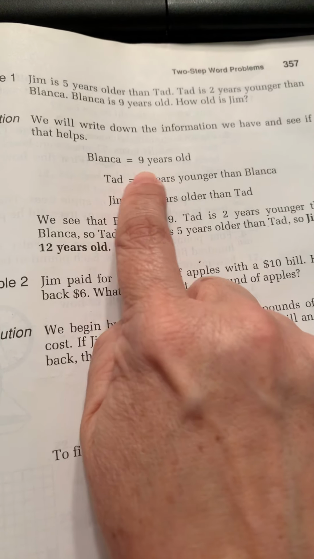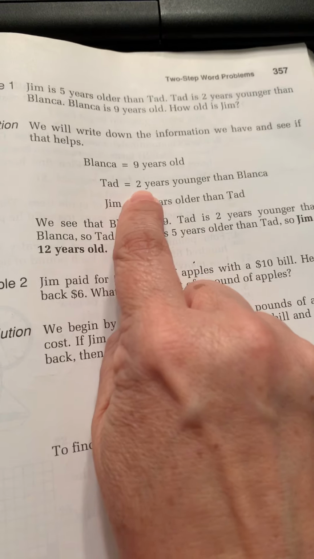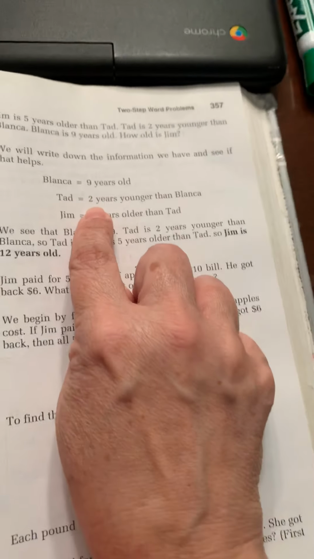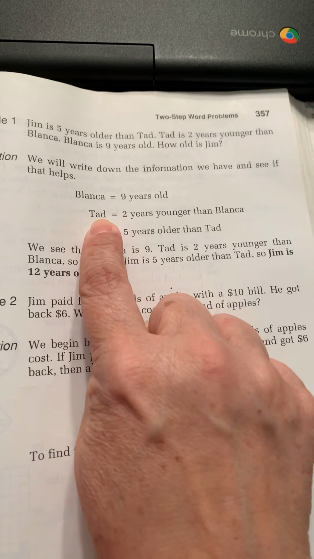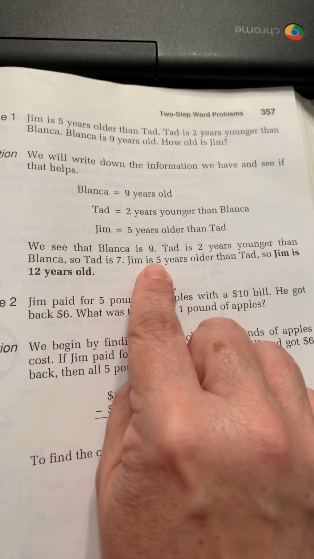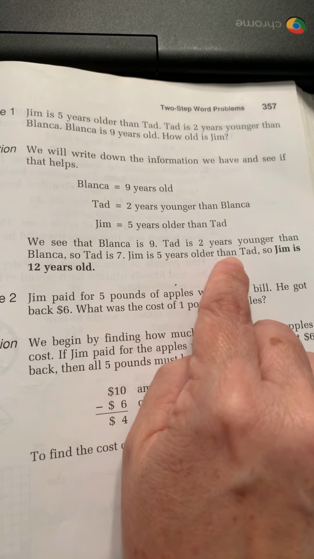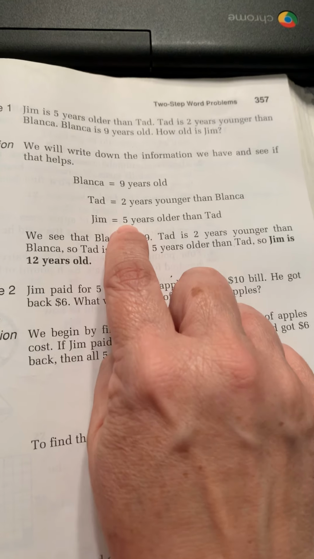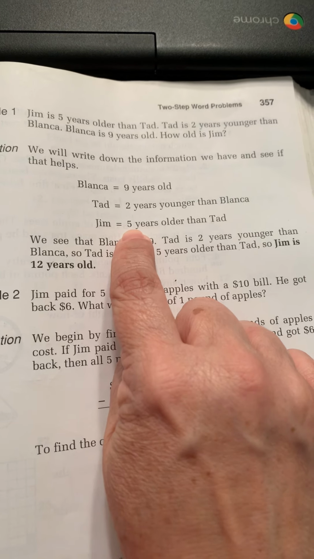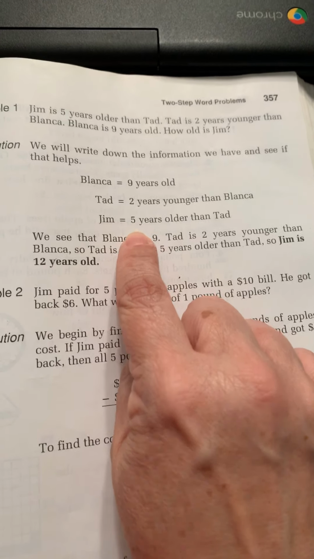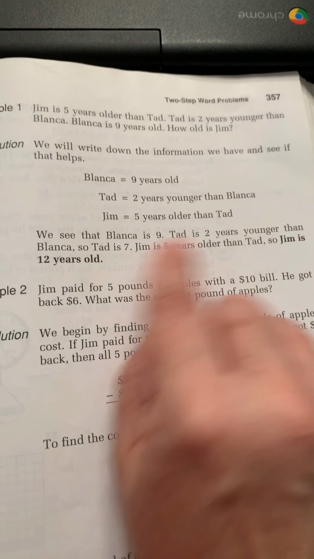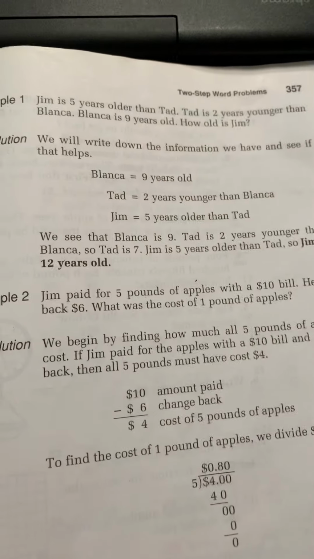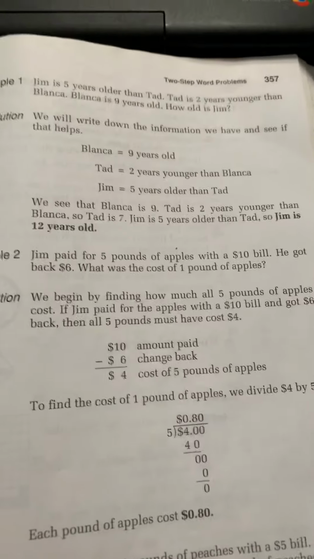So we see Blanca is 9. So Ted is 2 years younger. So 9 minus 2 is 7. So Ted is 7. And then Jim is 5 years older than Ted. So Ted is 7 plus Jim is 5 years older. So that gives us 7 plus 5 equals 12. Jim is 12 years old. So that answers our question, how old is Jim?